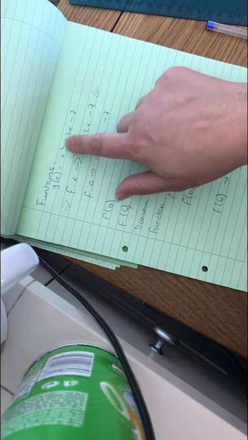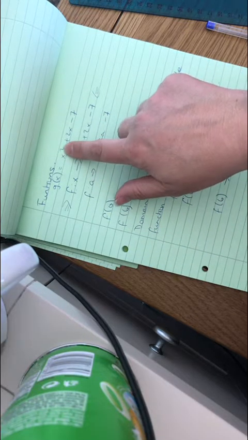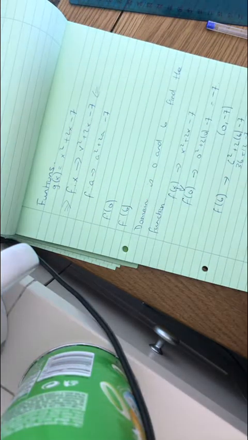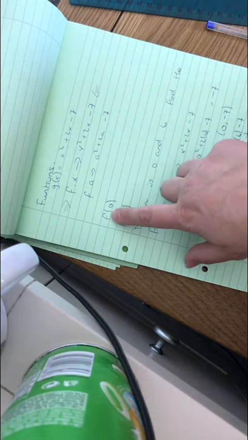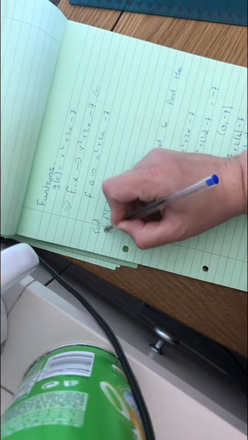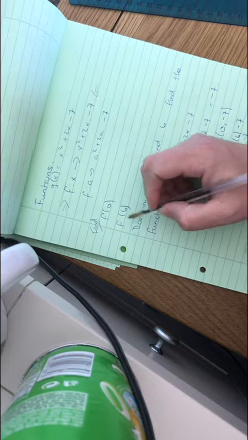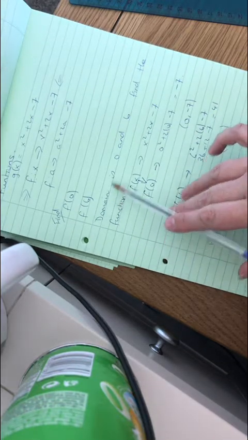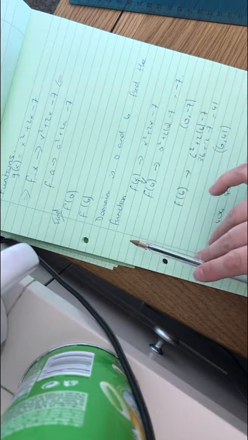And what this says is, here's a rule, and this is the rule that you follow if you want to find what points you need to plot. So the question would say, find f of 0 or f of 6. Another way they might say it is, the domain is 0 and 6, find the function. Okay.